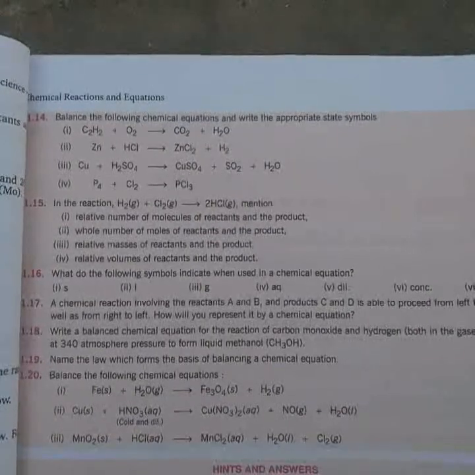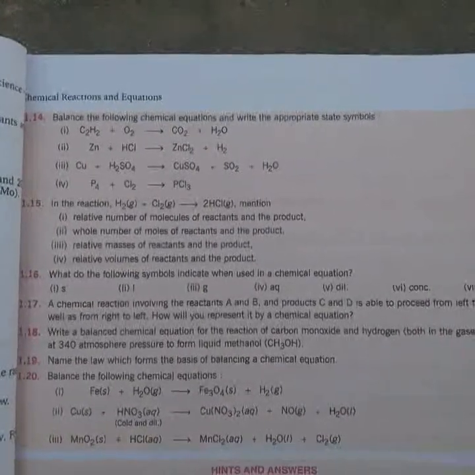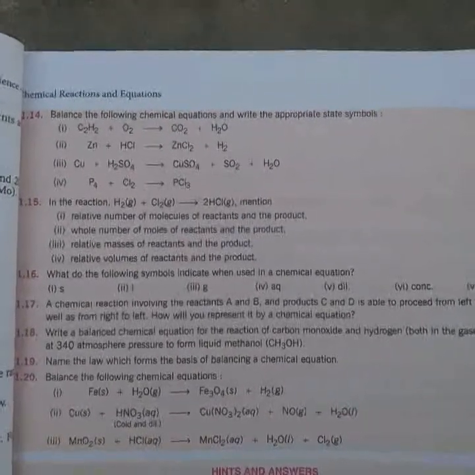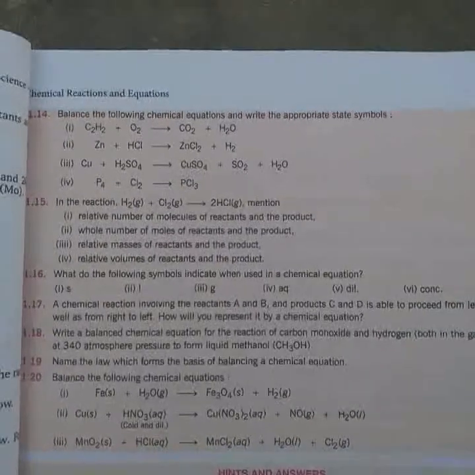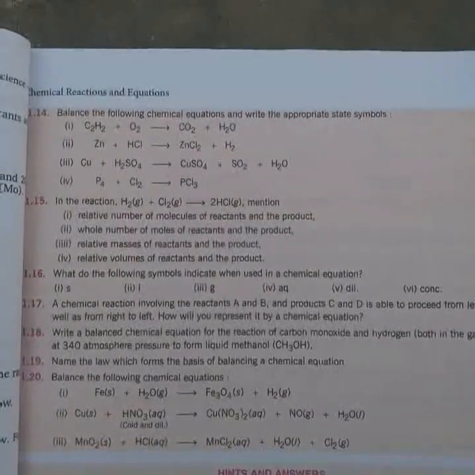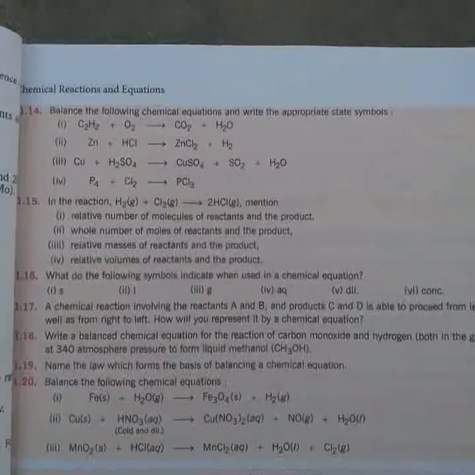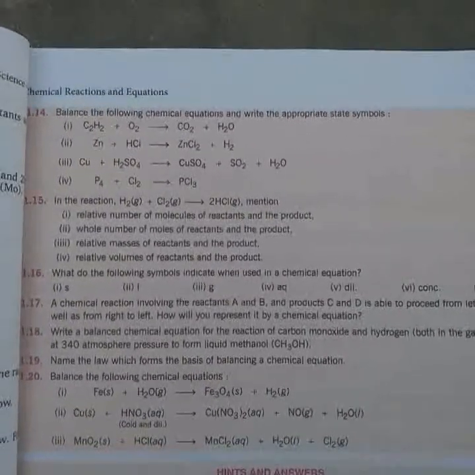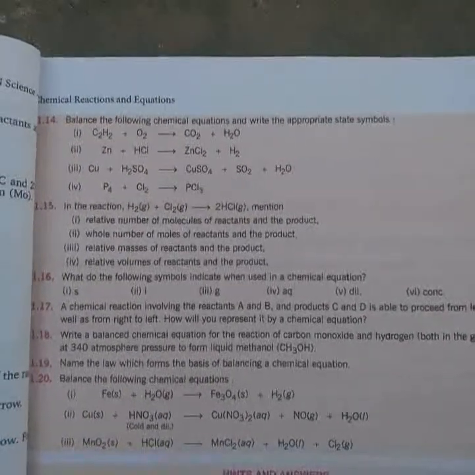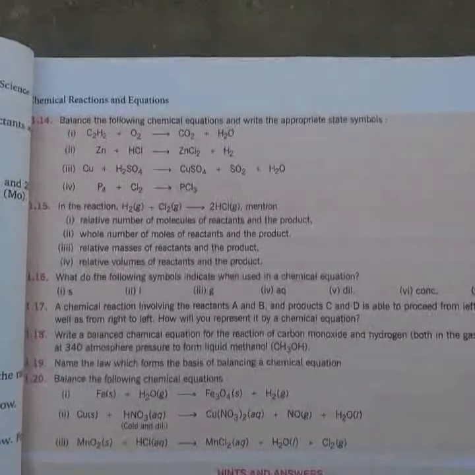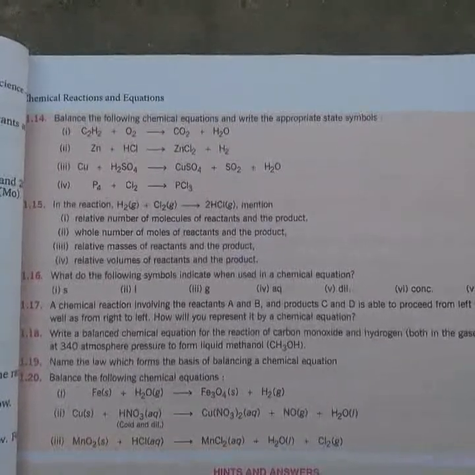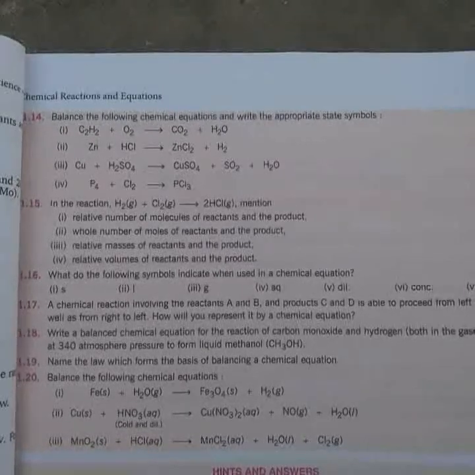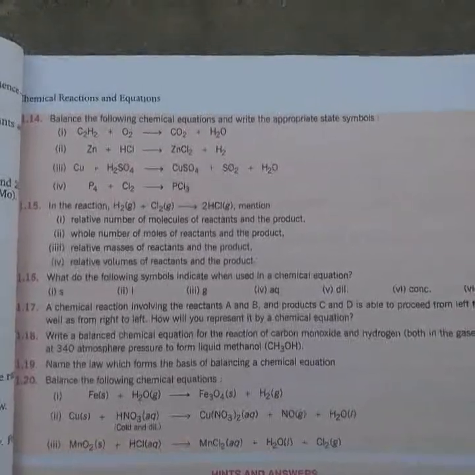Question number 20: balance the following chemical equations in the long method, step by step. Question number 19: name the law which forms the basis of balancing a chemical equation.